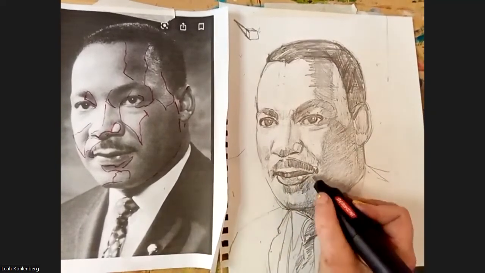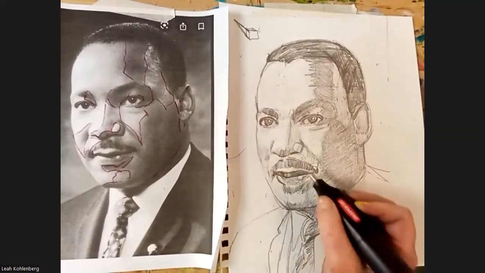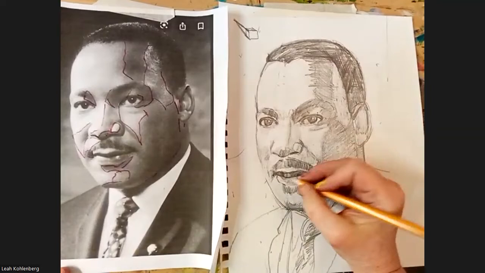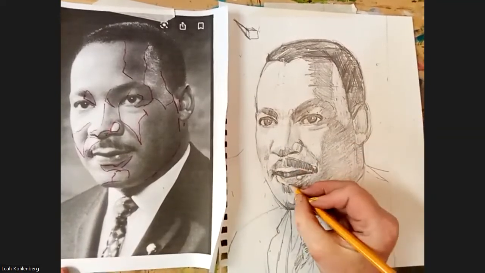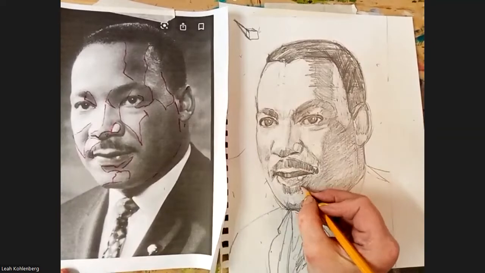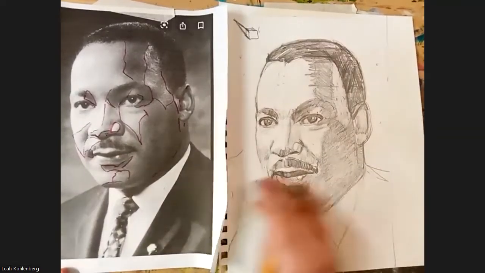Actually, one of the things I'm observing is that it's kind of light around the edge, not dark. See how I'm kind of erasing that line? Making it dark underneath.